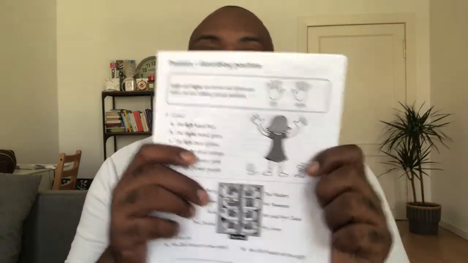Then we have question B, C, and D. B, the third house on the left. So you need to know where the left is. And then when you know where the left is, you need to know the third house. I'll leave that again with you. This one is all about left, right, left, right. What's on the left and what's on the right.